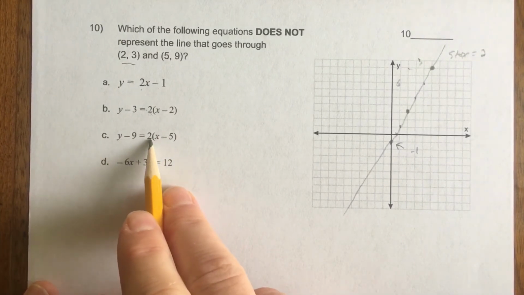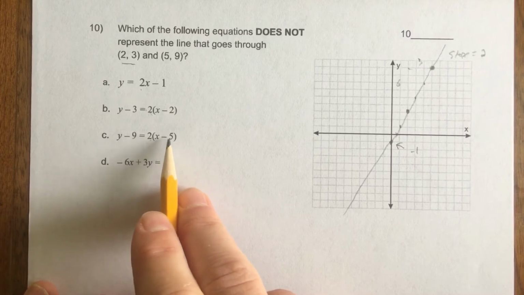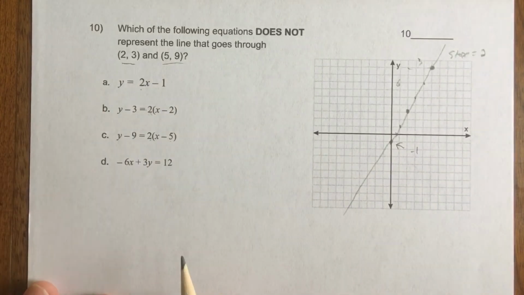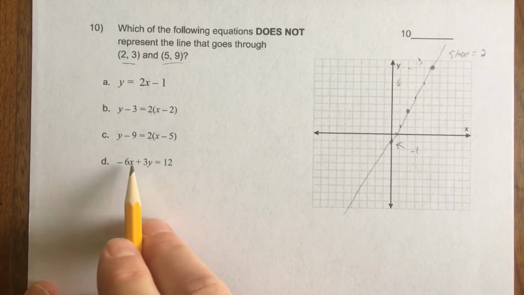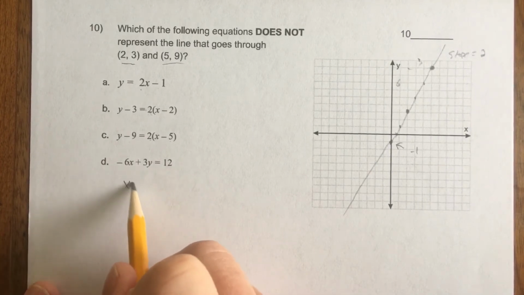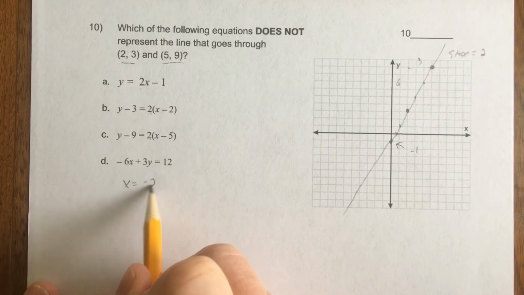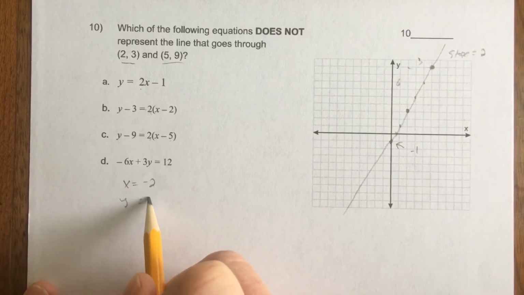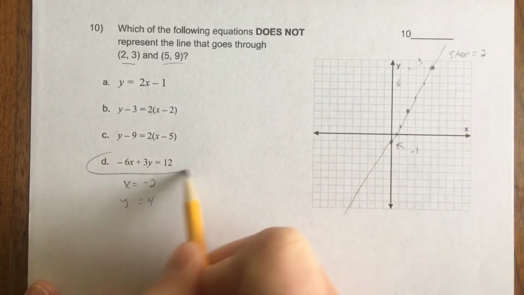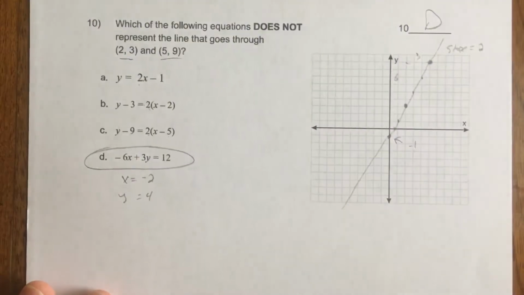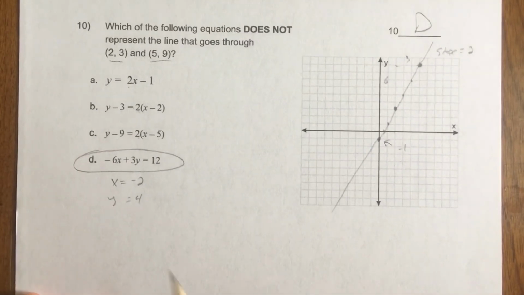Y equals, we got slope of 2 and go through the point 5, 9. Absolutely, that works. For the other one, if you find the intercepts, this says it has an x-intercept of -2 and a y-intercept of 4, and that's not what this line has. So D is our choice that does not represent it. The other three absolutely do.